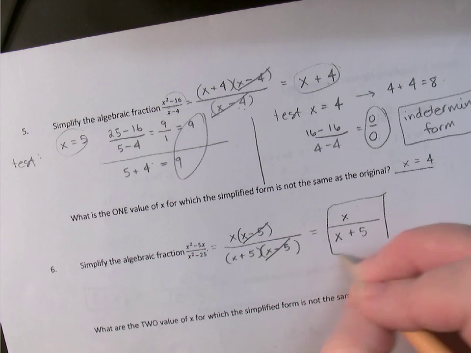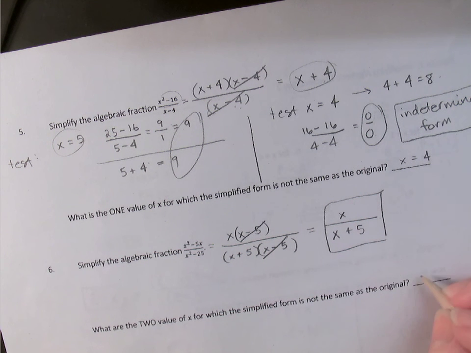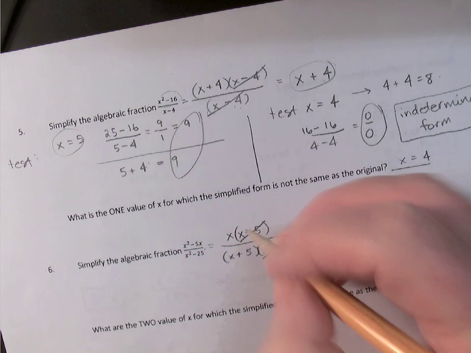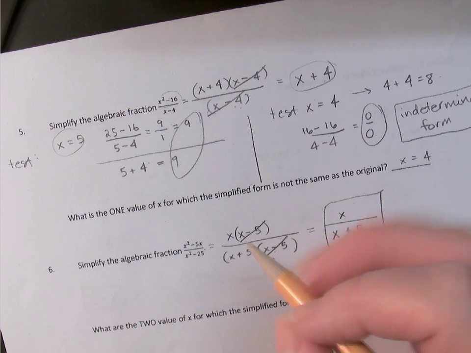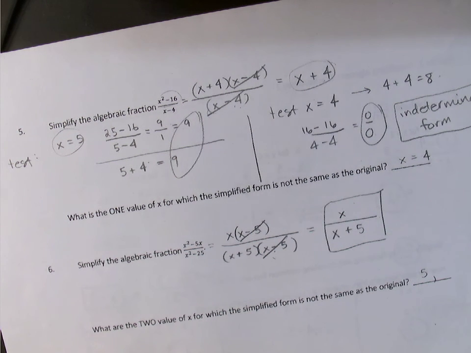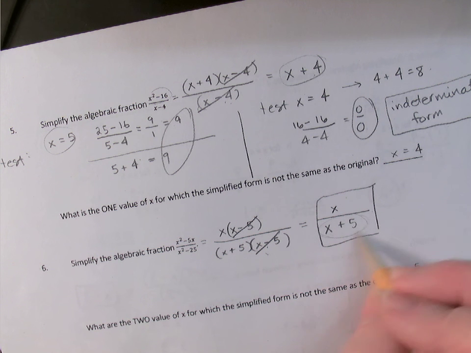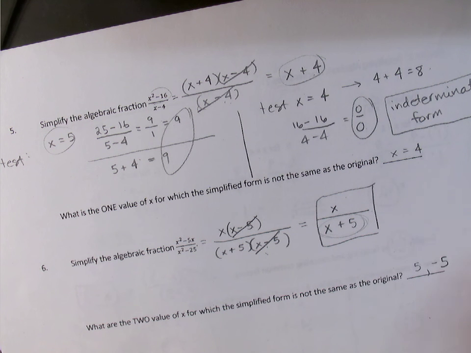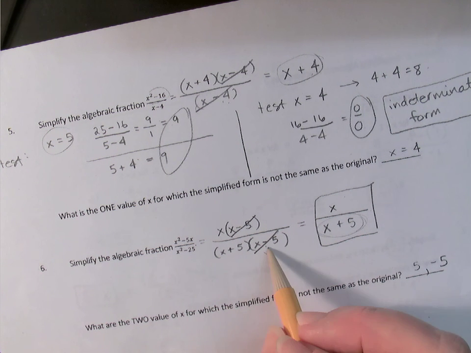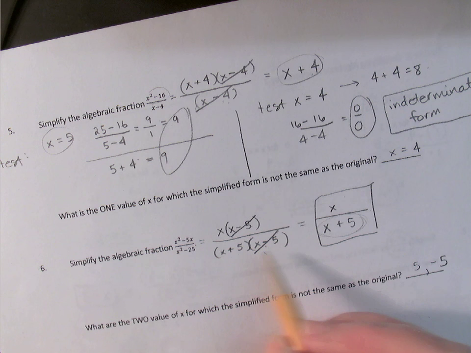But now let's talk about trouble, right? We know that x can't be 5. Because that's the thing that we cancel. That would give us 0 over 0. That would give us indeterminate form. The other thing that x cannot be equal to is what would make the bottom equal to 0, right? And it comes down to you can't have a 0 in a denominator for reasons we've spoken about.